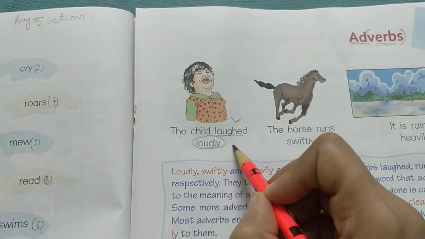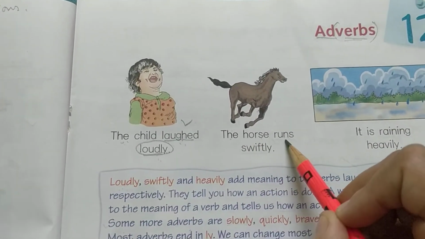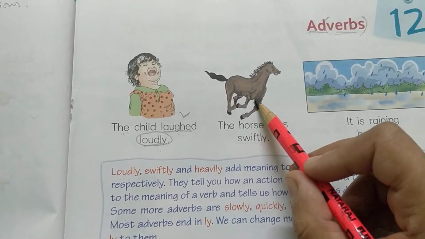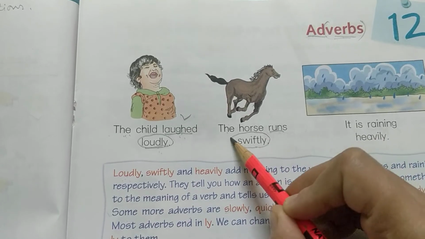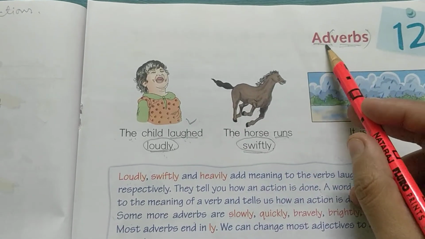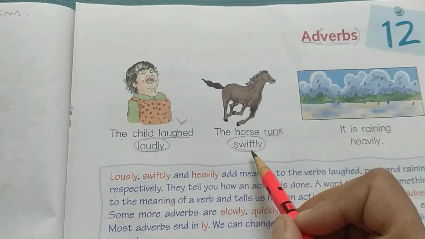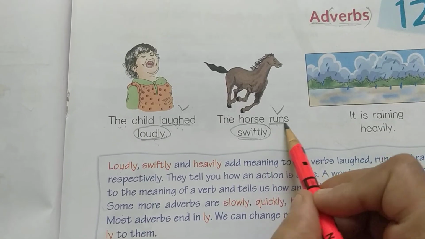Got it? Now look at this picture. The horse runs swiftly. So how does this horse run? It runs swiftly. So swiftly is our adverb. Why, can you tell me? Because we are adding swiftly to the verb runs.